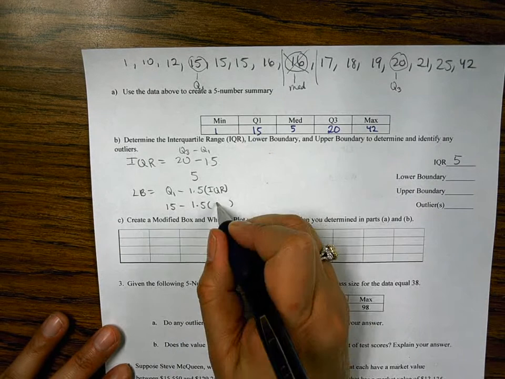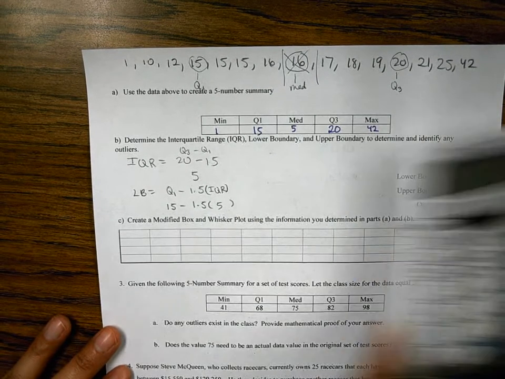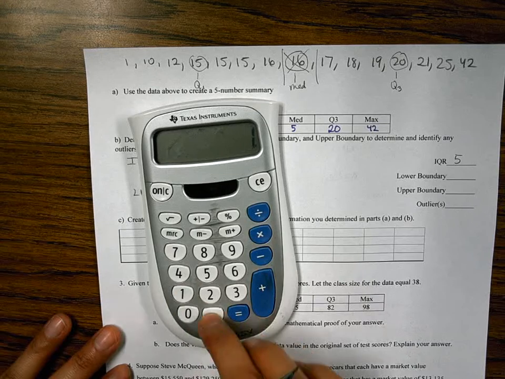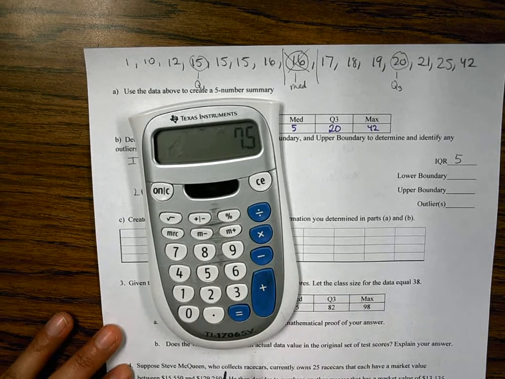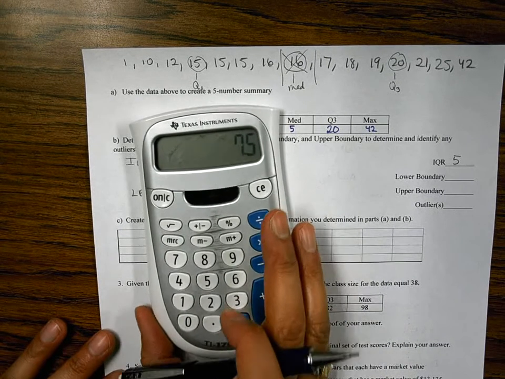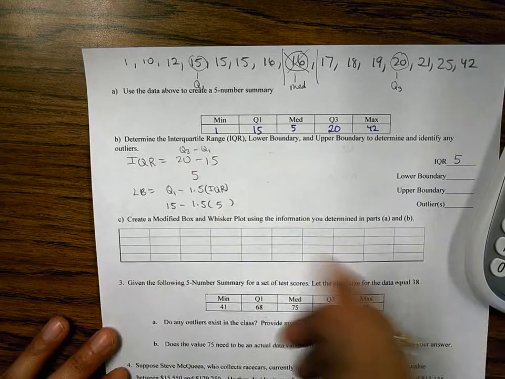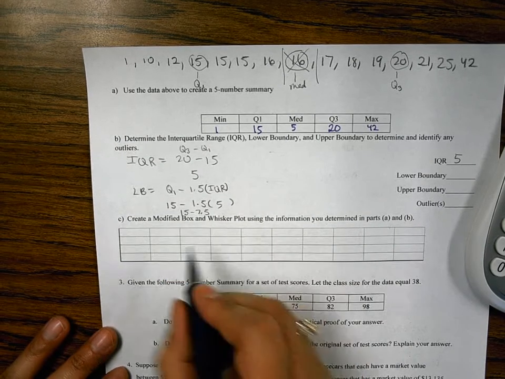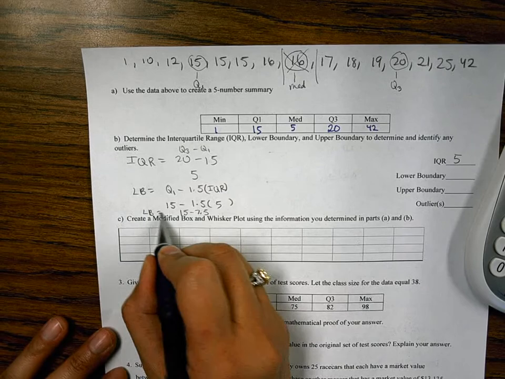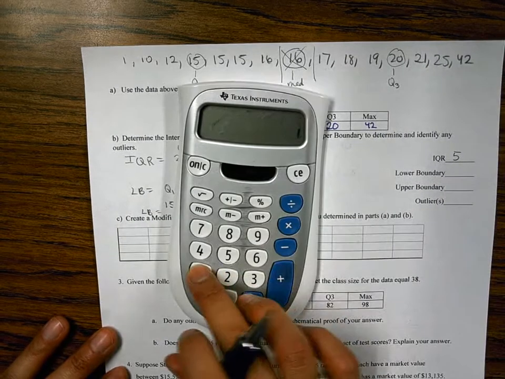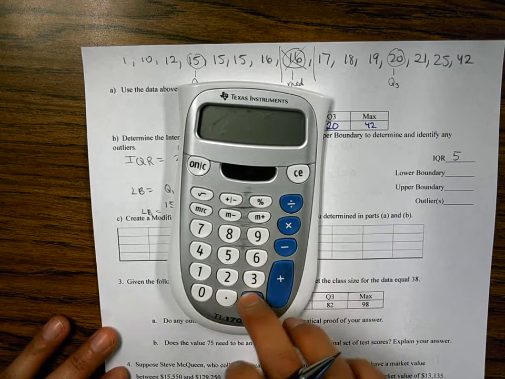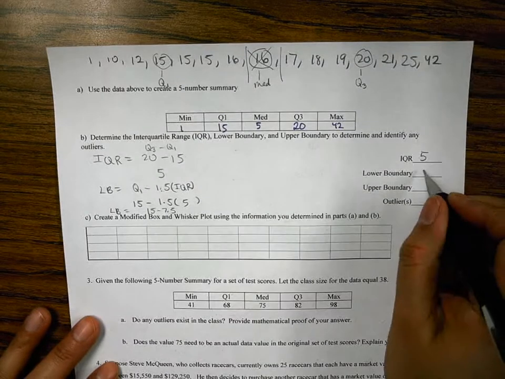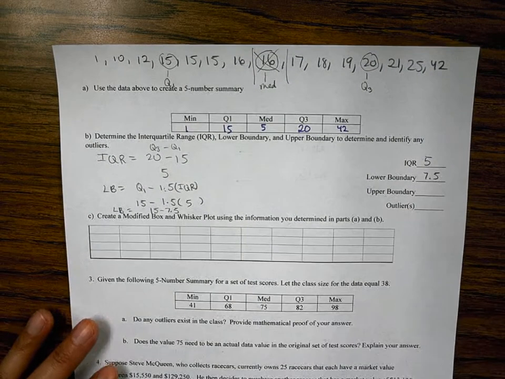So you will need a calculator. 1.5 times 5 and you get 7.5. So you have 15 minus 7.5. 15 minus 7.5 is indeed 7.5. So your lower bound is 7.5.